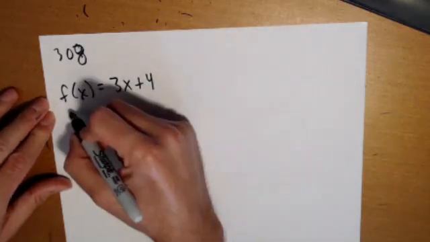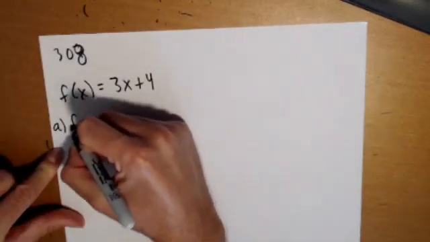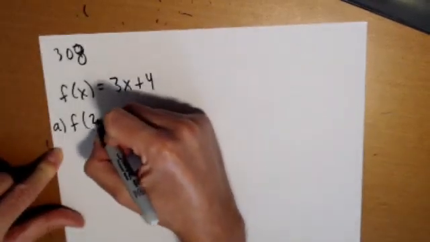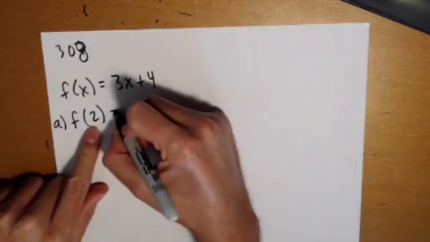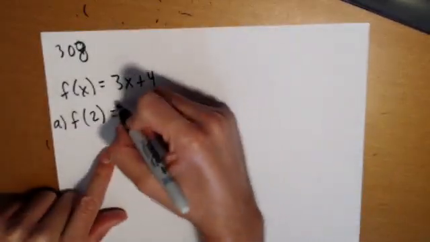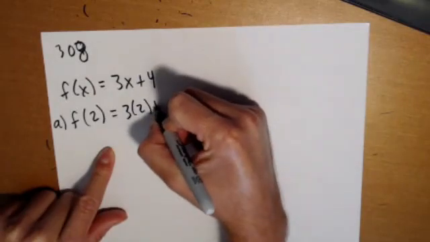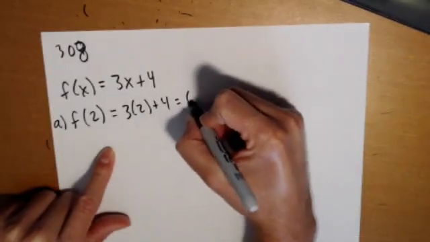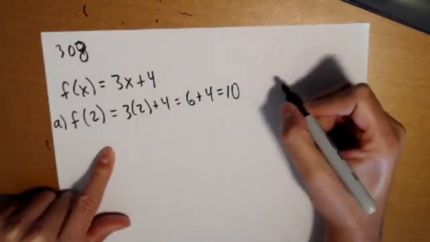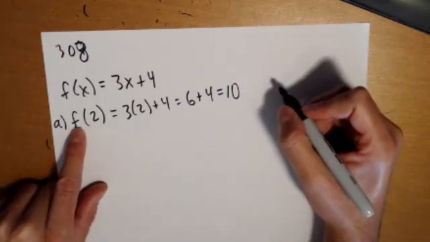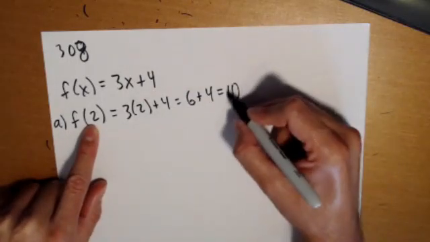In question A, they want you to give the computer program a 2, and then the computer replies back with this idea. So 3 times 2 plus 4, 6 plus 4, which is 10. So you give the function 2, and it replies back with 10.